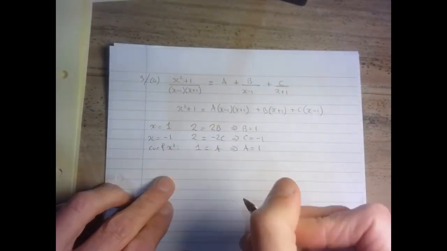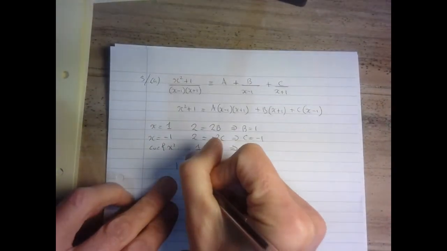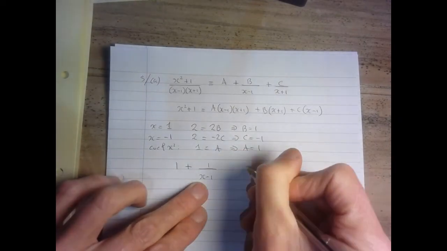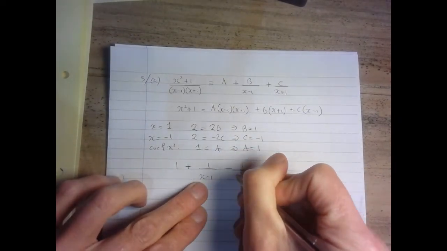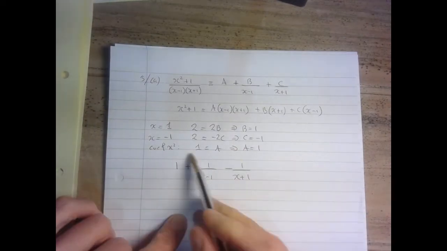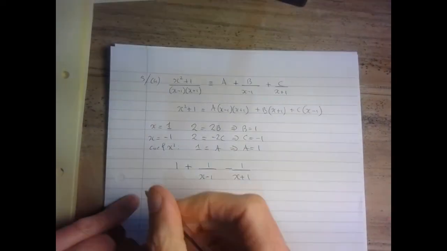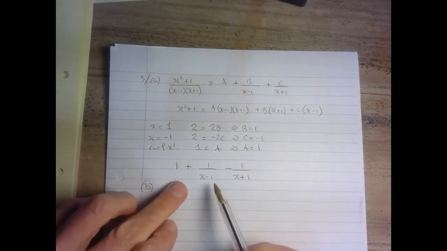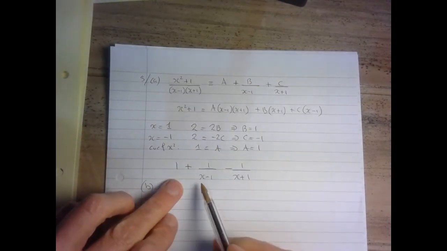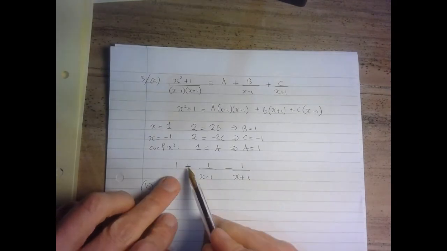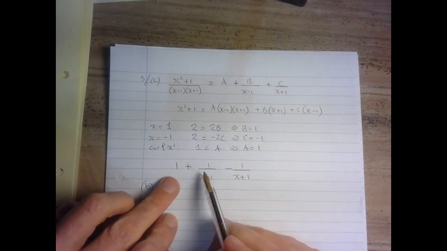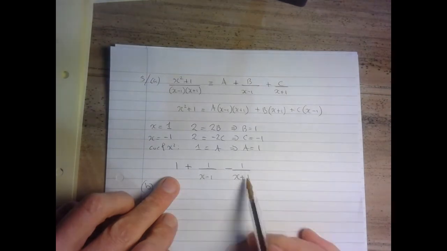So our final expression is 1 plus 1 over x minus 1 minus 1 over x plus 1. I was to say, if I'm going to go on to part B in a second, I want to check that this is correct, and if I want to check quickly, I could just put in an easy value of x. So I could put in x is 0 and say this is 1 minus 1 minus 1, i.e. minus 1. So it's 1 minus 1 minus 1 minus 1. So if I put x is 0, I get minus 1.